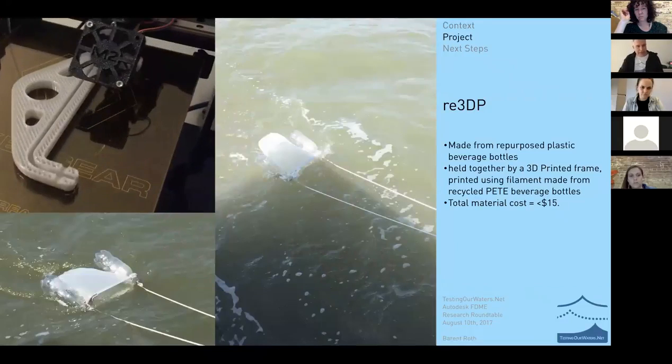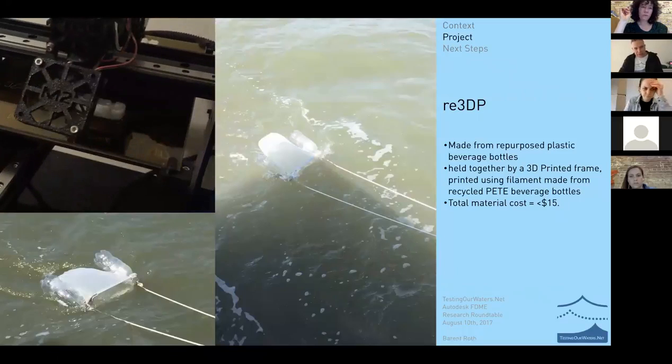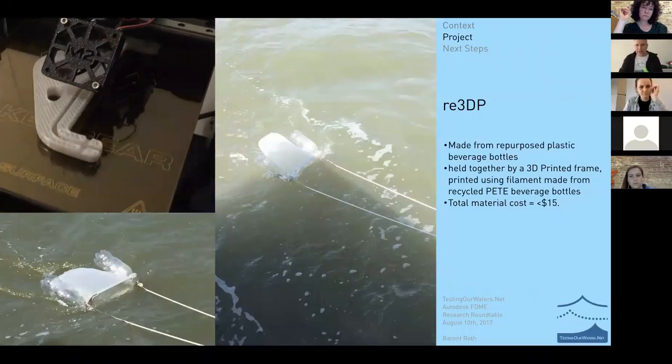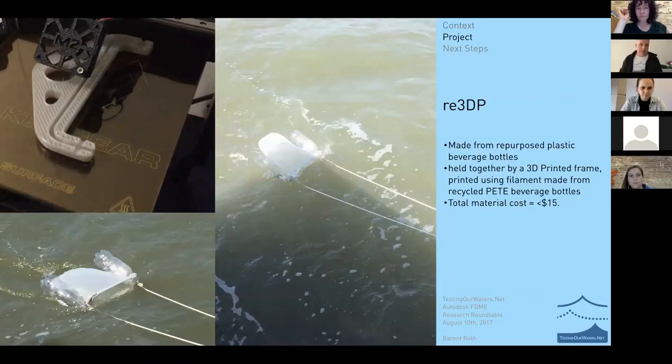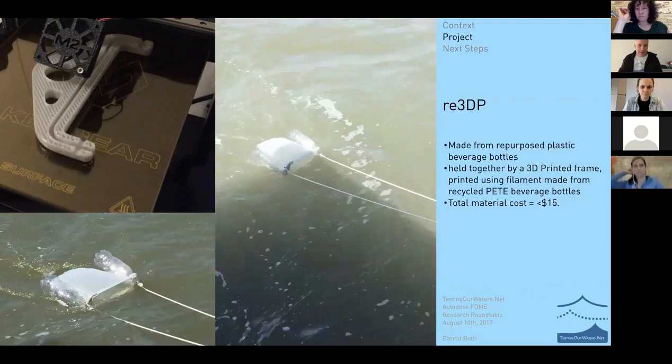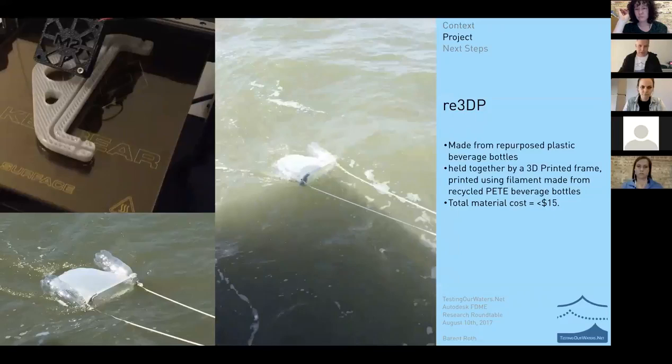So here's a picture of the filament. The one I showed previously was recycled ginger ale bottles or some type of soda drink. The one you see there in the image is water bottles. They're both the same kind of filament. One's just tinted green. You can see it trawling through the ocean there.